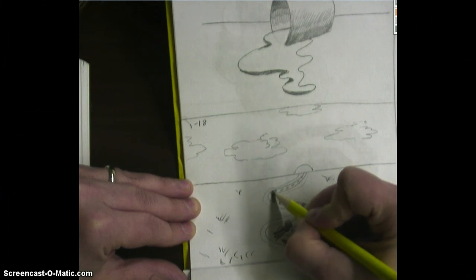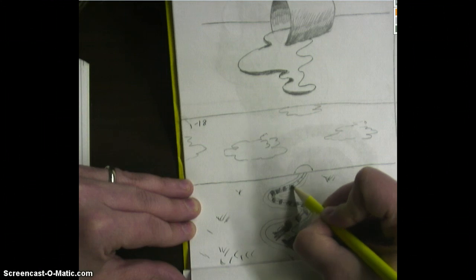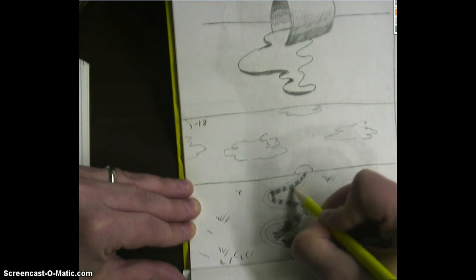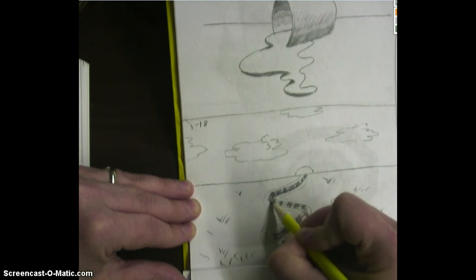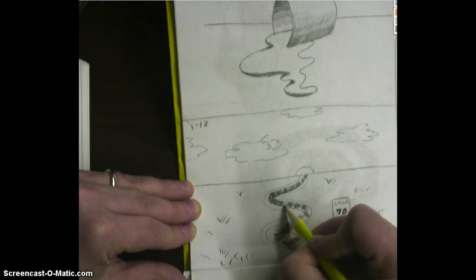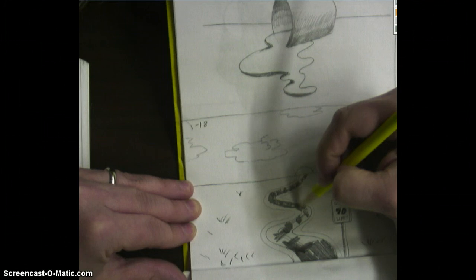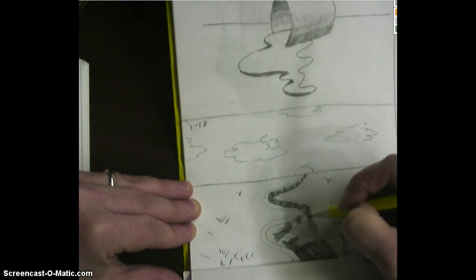Another way you could do it is you go ahead and do the road all black, and then you take your eraser and pull out what you need from there. That's another way that you can do it. You could erase out the white marks, the white spots that you need for the center line of your road.